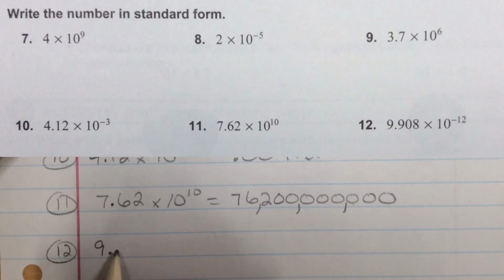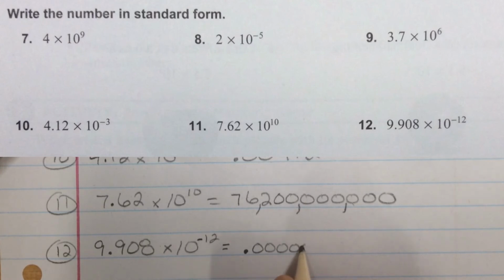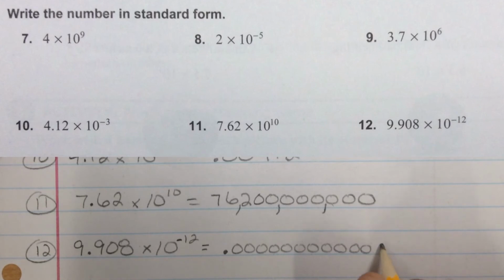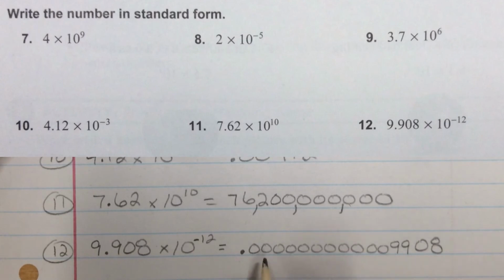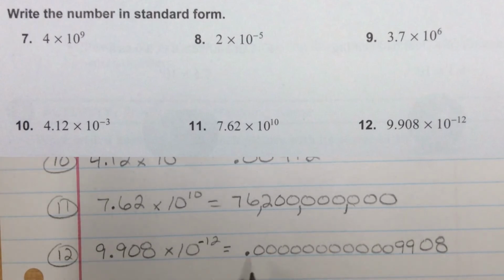And number 12 says 9.908 times 10 to the negative 12. So we are moving it to the left to make the number smaller because of that negative. So the first move is to get on the other side of the 9, and 11 more moves will each be a 0, so decimal, 1, 2, 3, 4, 5, 6, 7, 8, 9, 10, 11. And then the rest of this number, 9908. And we don't put commas when they're behind the decimal, so that would actually be a pretty tough number to figure out, because you've got to be very careful. There aren't commas there to help you along the way.